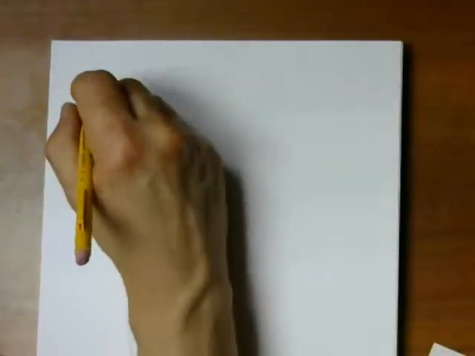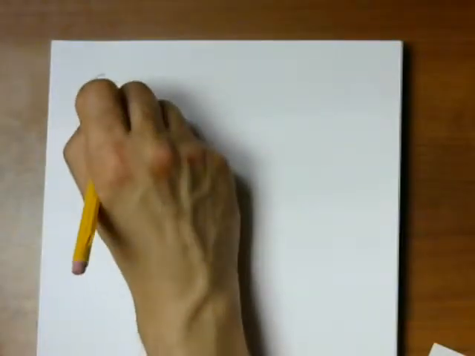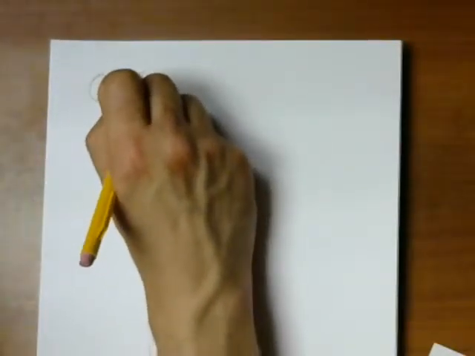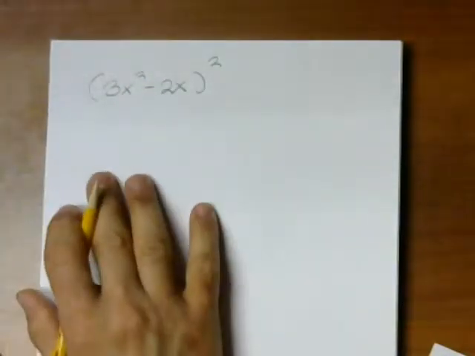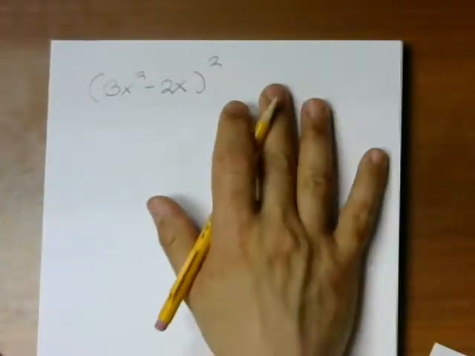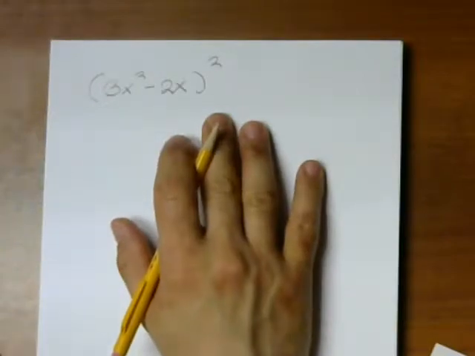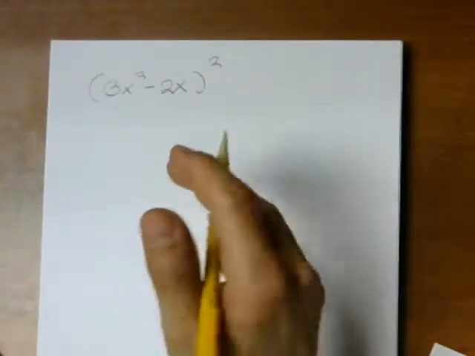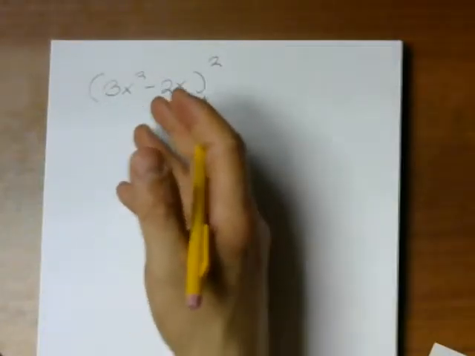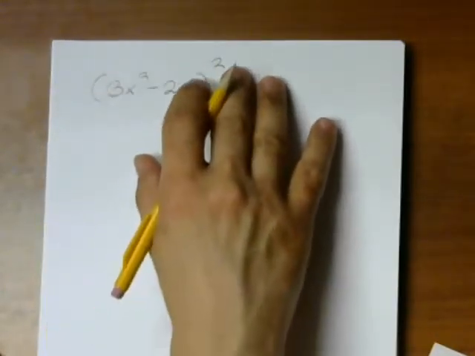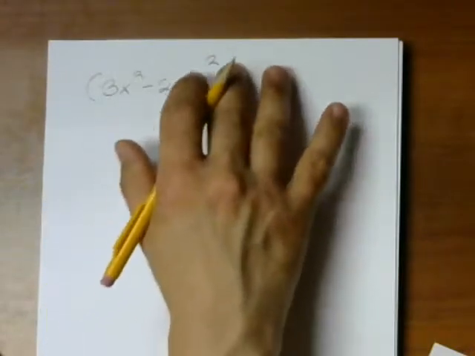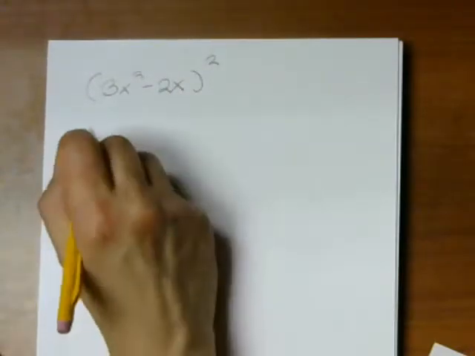Okay, so what happens if we encounter something like this? We are now squaring a polynomial. It might look scary at first because we now have an exponent. We're doing something to a polynomial with an exponent. The polynomial happens to be a binomial, but that doesn't matter. We still have a polynomial or a binomial to an exponent. Don't worry about that.